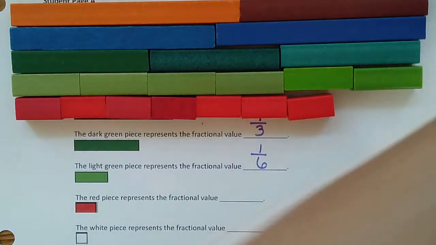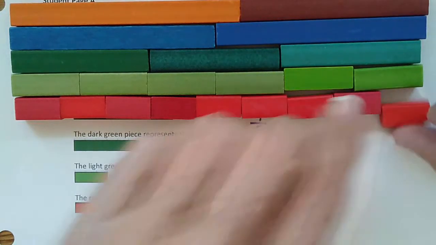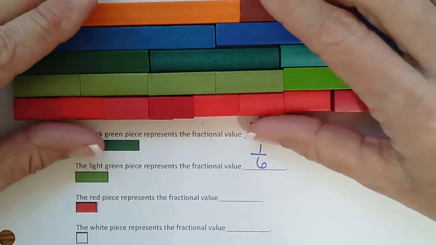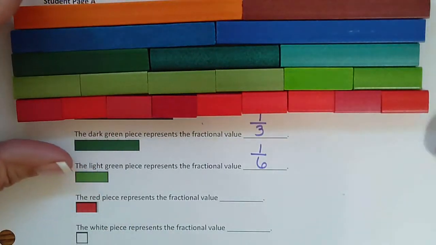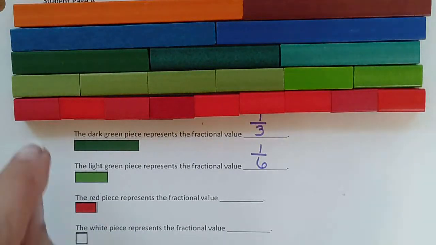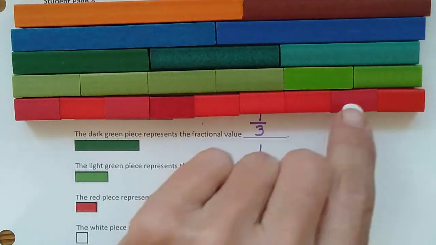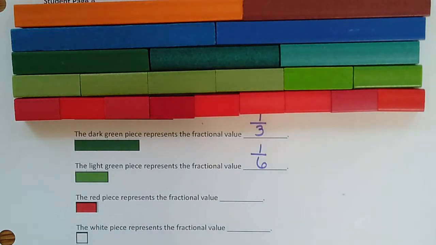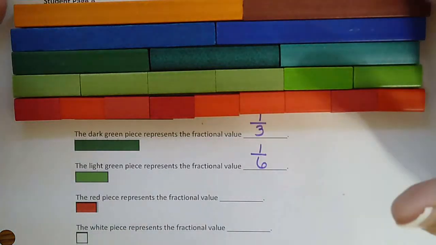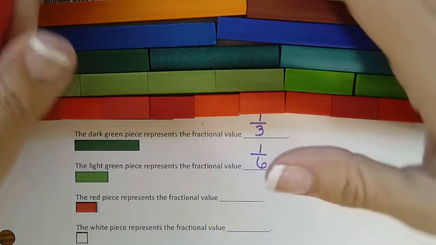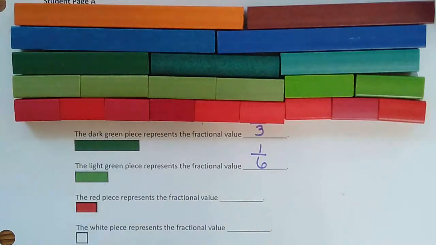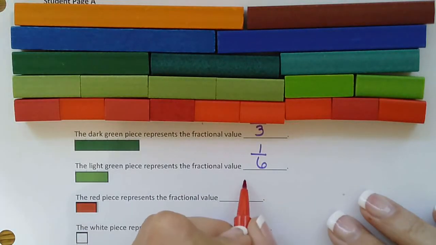So how many reds make a whole? Looks like that's a whole, right? About the same length. So 1, 2, 3, 4, 5, 6, 7, 8, 9. So 9 reds make a whole. That means that 1 red is 1/9.